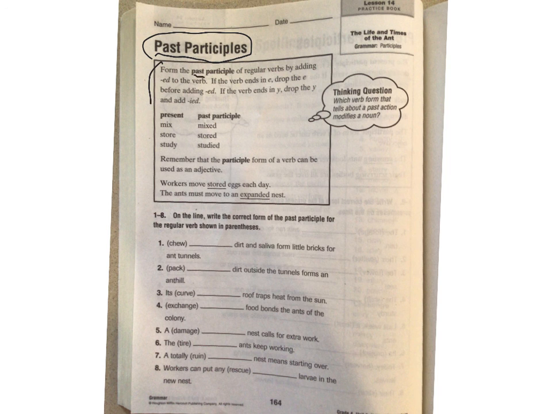Form the past participle of verbs by adding ed to the verb, and that puts it in the past tense. If the verb ends in E, same thing as on the other page, drop the E before you add the ed. But we have another rule. If the verb ends in Y, drop the Y and add IED. So a couple of rules there.